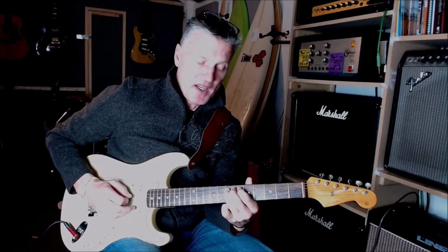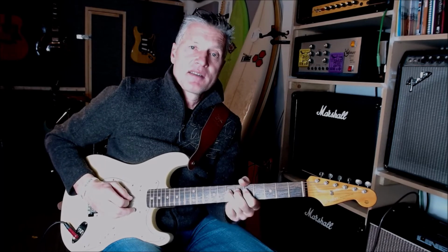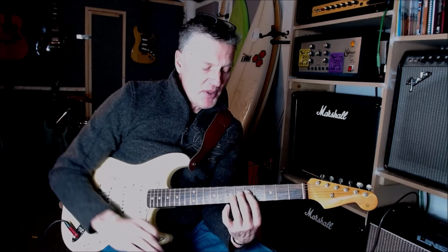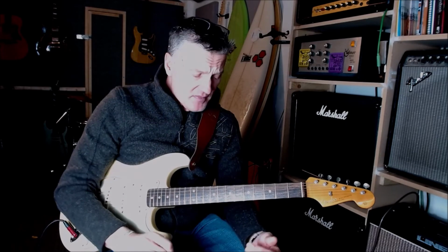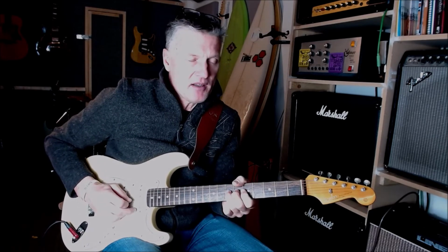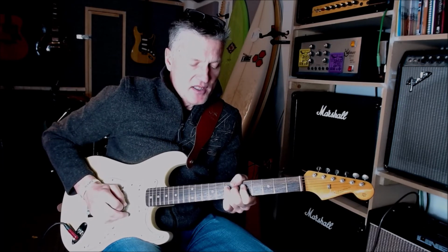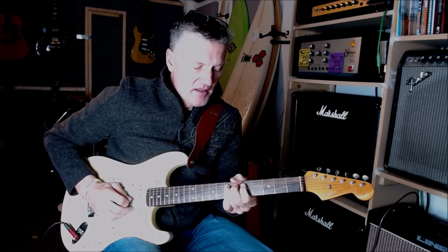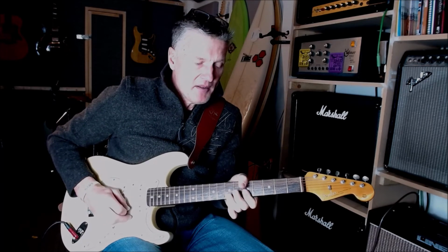Okay, I went 5 here, flat 7, root. Or I could go 5, flat 7, put a chromatic note in. My chromatic note's working because it's connecting this flat 7 to this root note. So all the time, why does that work? So I'm bending up that note to the 5. I'm hitting another 5 there. I'm hitting a root note there.